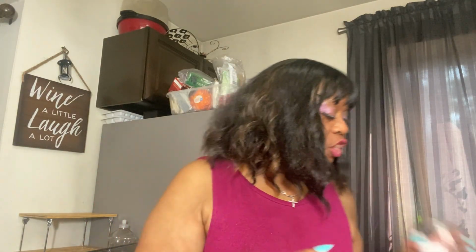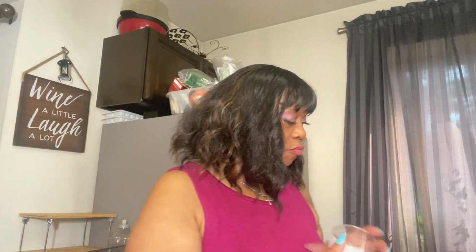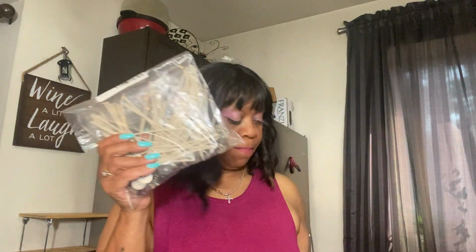Also, here's another vessel you can use. This is another one that I made. It's called Lavender Bliss. And yeah, so you want to choose which vessel you want to use to put your candles in. After you choose your vessel, you would need to select a wick.